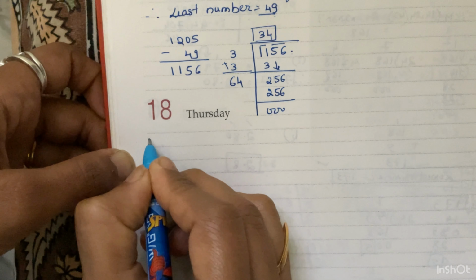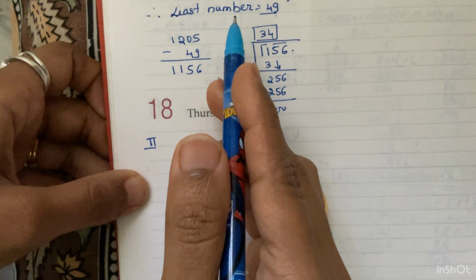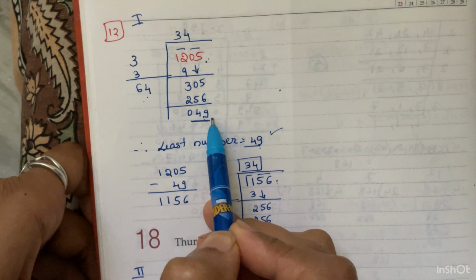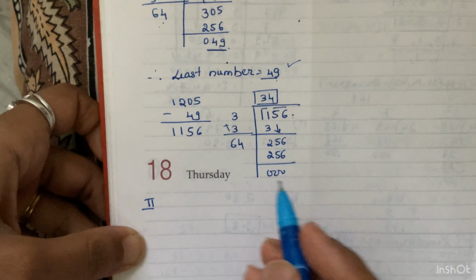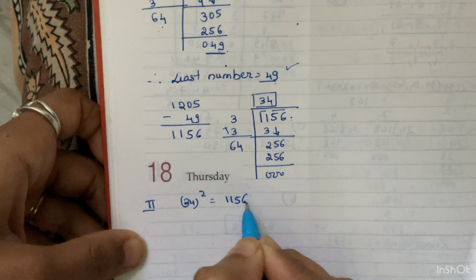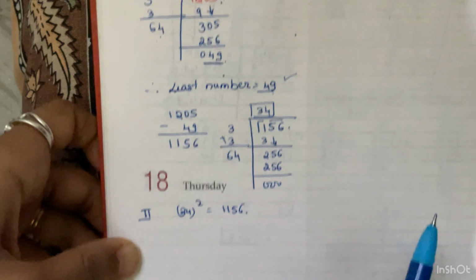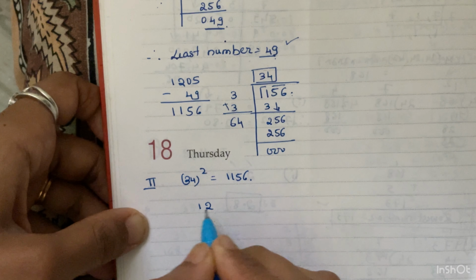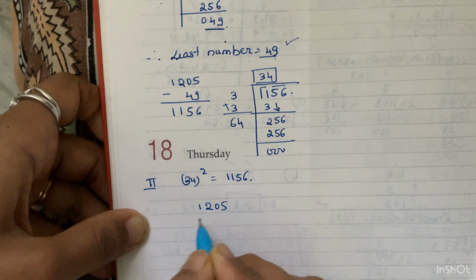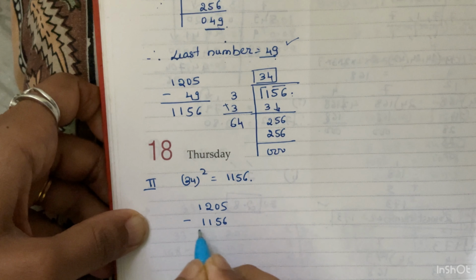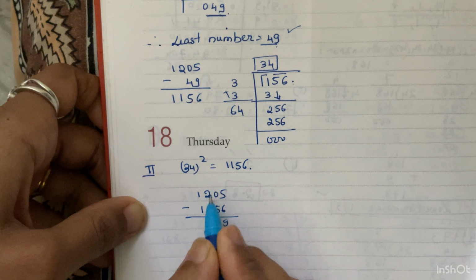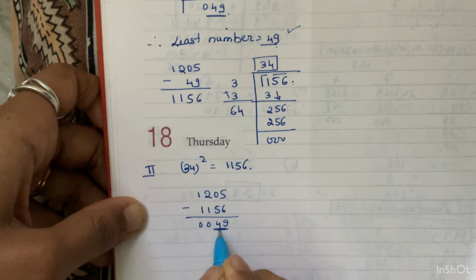Now I'm going to do the second method. Here again, what we have done, that only we will do. As you can see here, the remainder left is 49. Now look at this, 34 square. What is that? 34 square is 1156, and the number we have is 1205. We just need to subtract this number from this, that is 1205 minus 1156. After subtraction, 15 minus 6 I'll get 9, 9 minus 5 I'll get 4, here 1 minus 1 is 0 0. So as you can see here, we got 49.